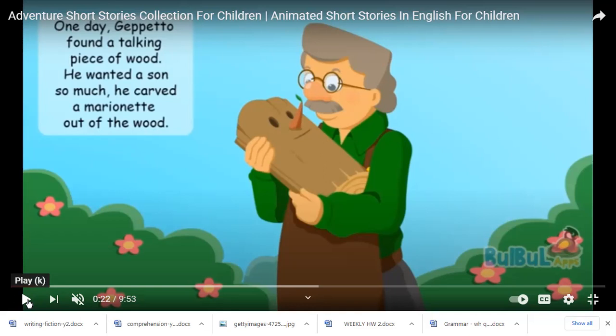Okay, so you can find the details about how the story started, or what the main event is. So that's the main event in the story. He found a talking piece of wood, and you can find some adjectives like "a piece of wood". And you can notice that all the verbs are in the past, because the story tells us about something that already happened and finished in the past.